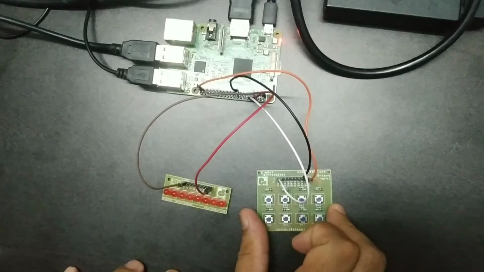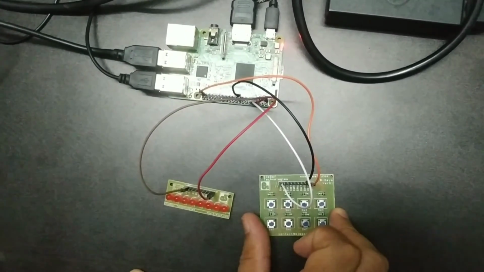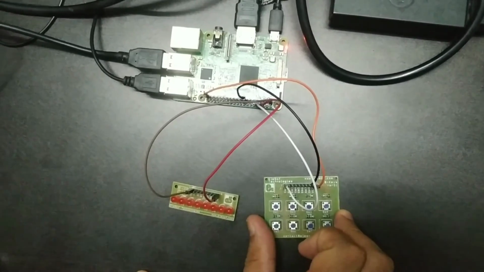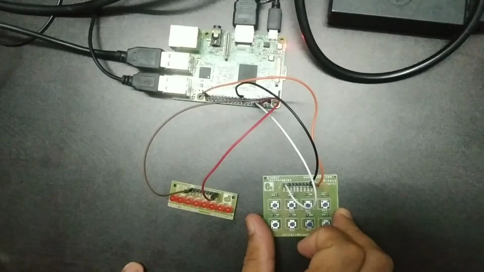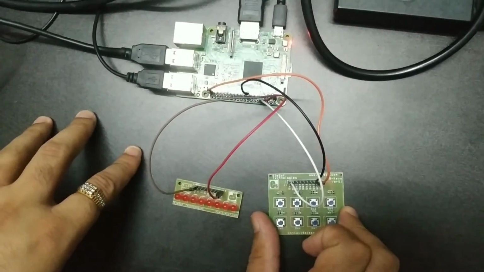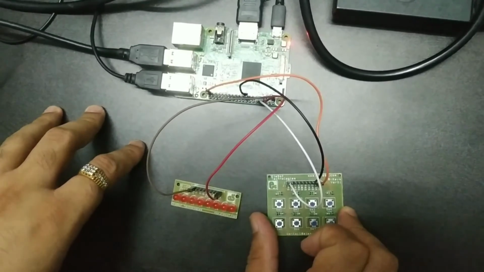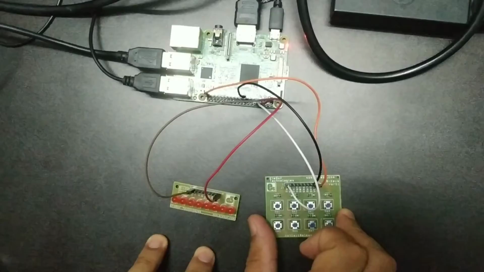So this is my hardware setup that I have designed for this particular assignment. And now I will upload the script onto the Raspberry Pi board, and then we will test the functionality, right? So which means now I'll go back to my shell environment and I will run the script, and you will see the action on the hardware circuit, right?